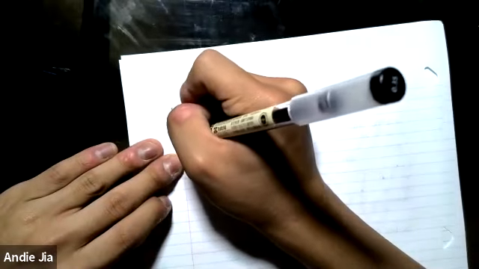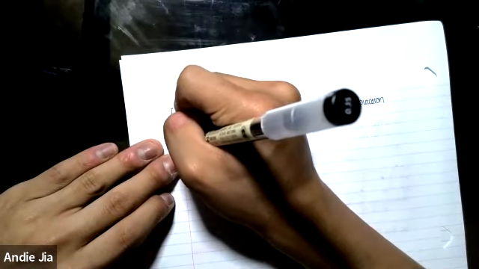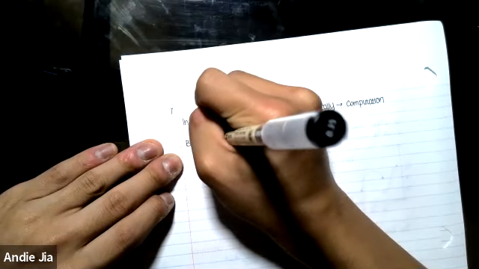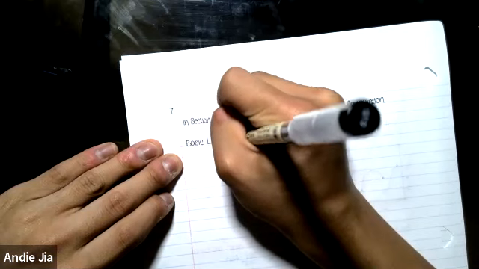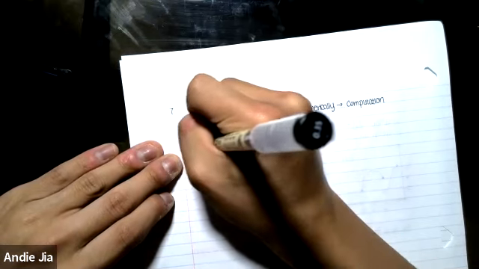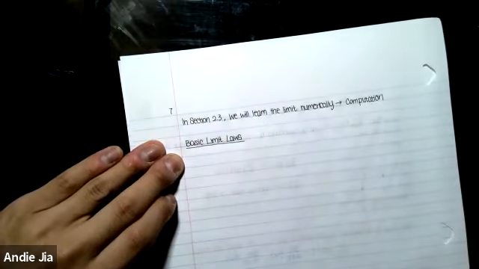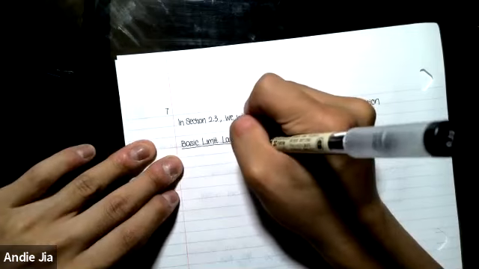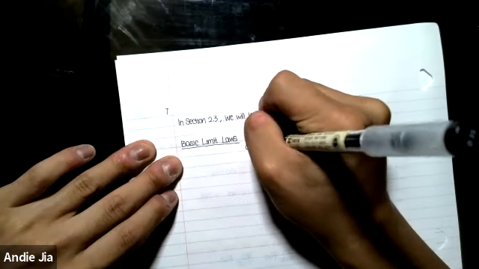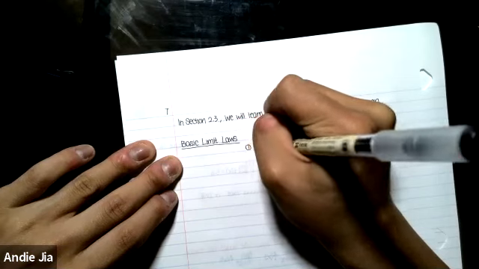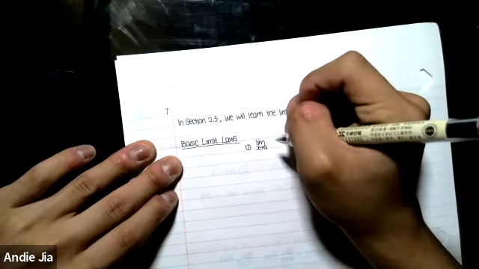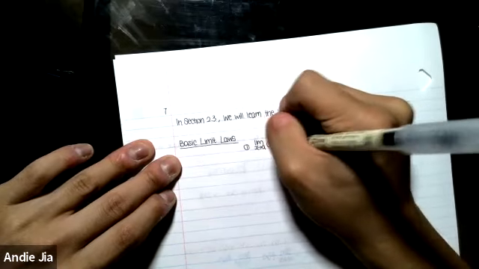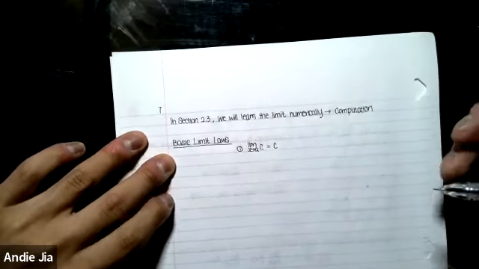Here are some basic limit laws for section 2.3. For number one, it's the constant law. The limit as x approaches a of a constant is the constant itself.